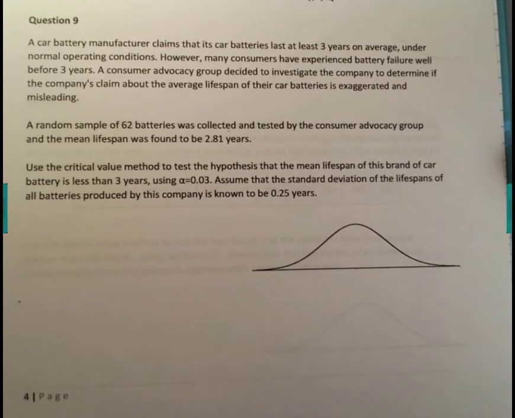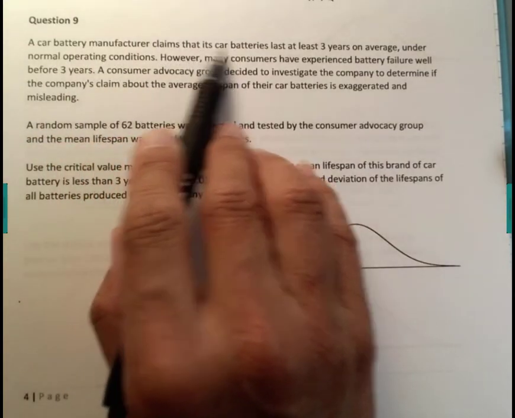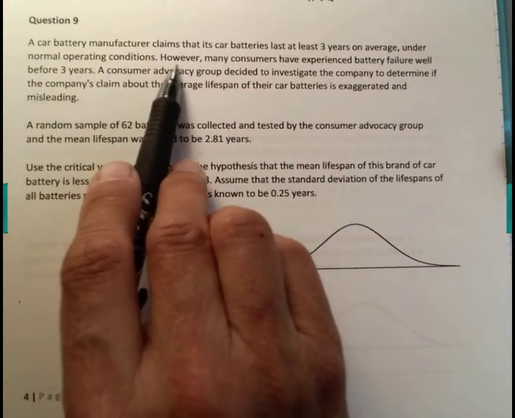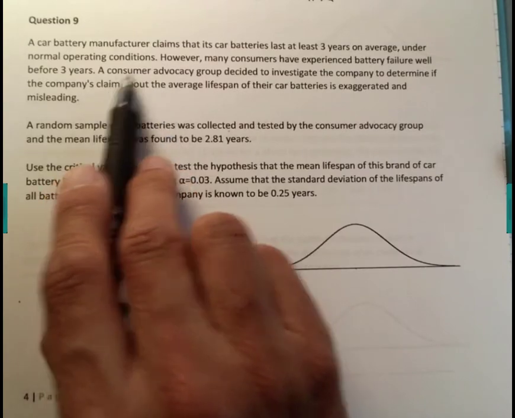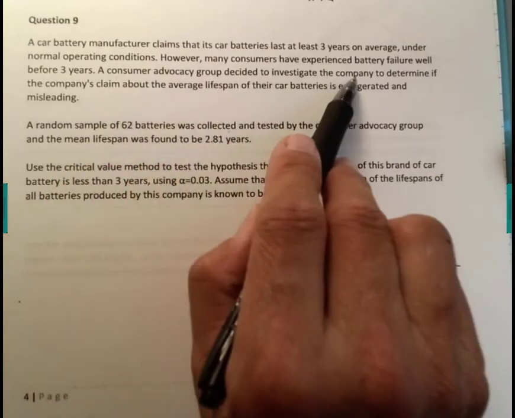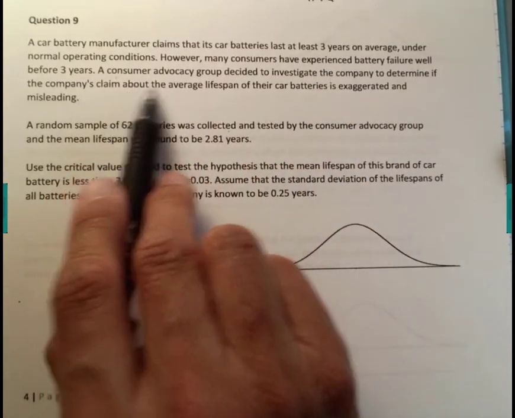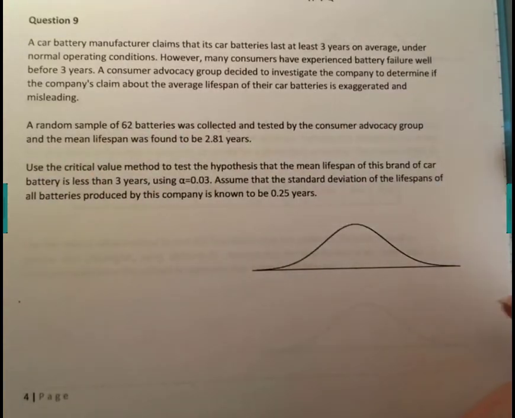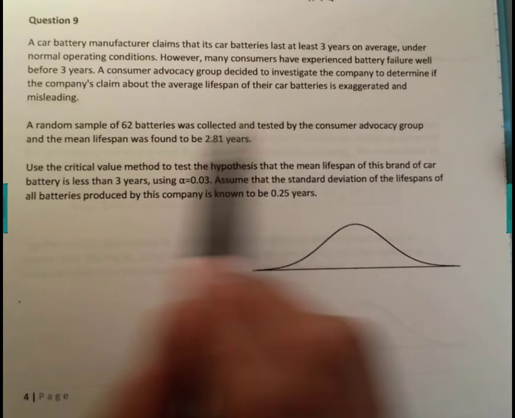Okay, with problem 9, we're going to start putting all of this hypothesis test practice that we've been doing together. A car battery manufacturer says that its car batteries last 3 years on average, but many customers have had failures before 3 years. So there's a consumer advocacy group investigating to determine if the average lifespan of the car batteries is exaggerated, if it's misleading. They're going to be looking for it being less than 3 years.